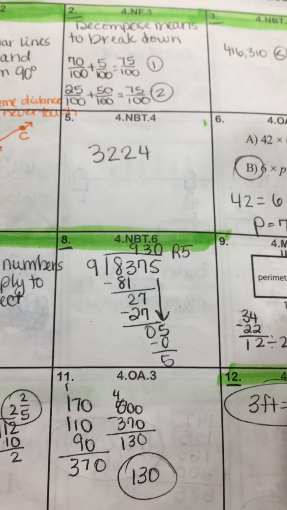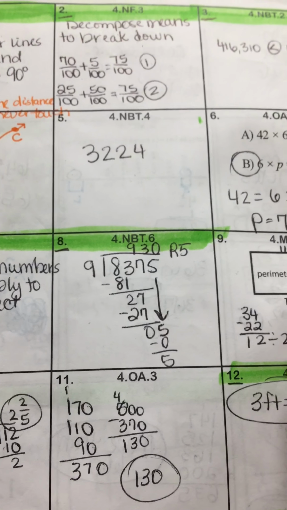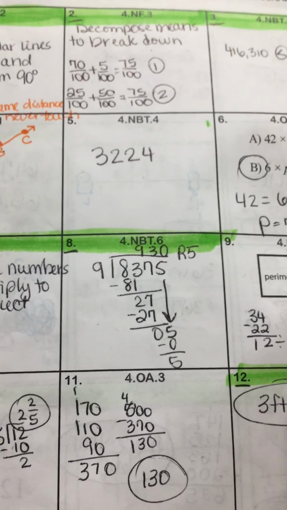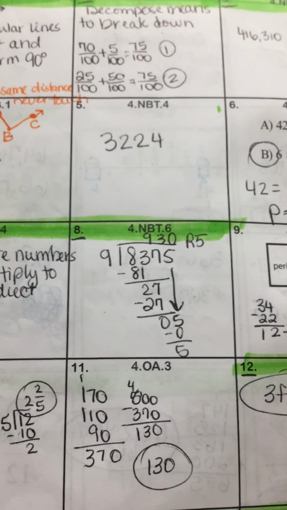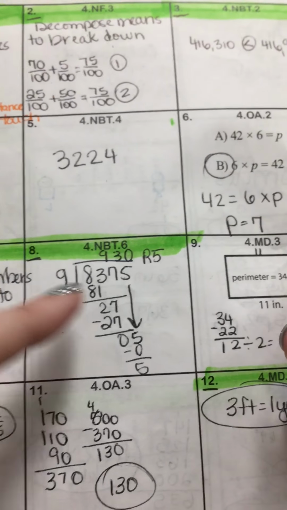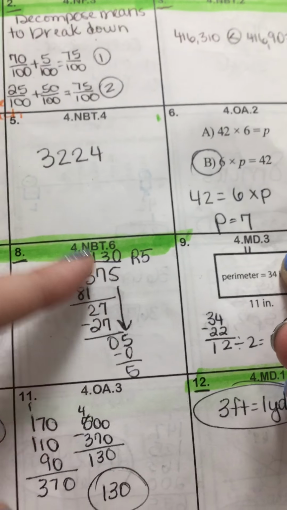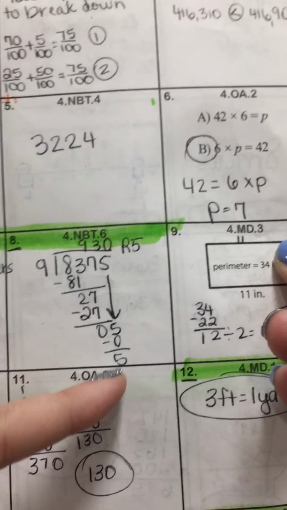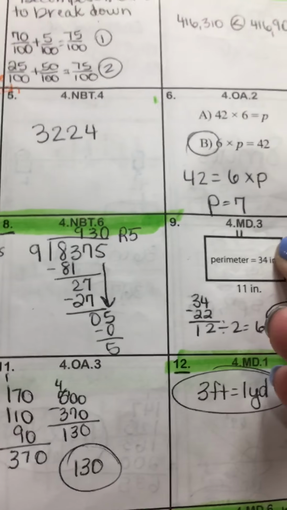Division. I guess the biggest problem with division is whenever we have a quotient or answer that has a 0 in the answer, they forget to put that 0 up there. They kind of just want to skip it. For example, if 9 would not go into 5, they want to skip putting that 0 up there. They also sometimes forget that the 5 is a remainder.